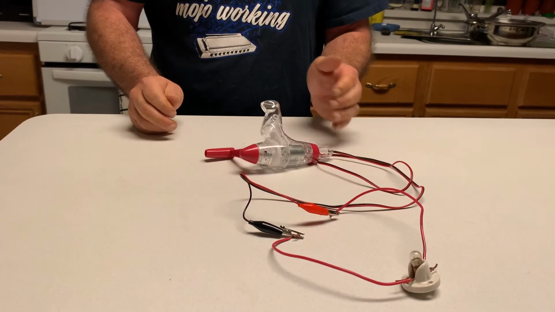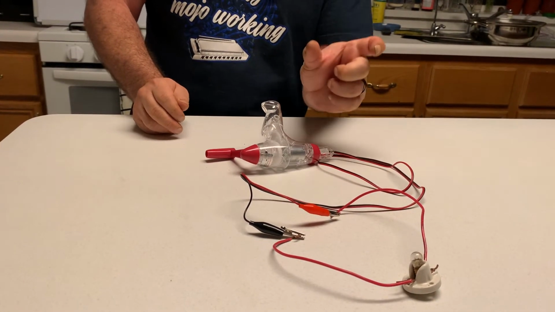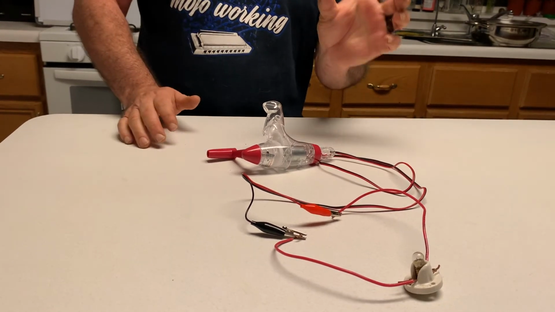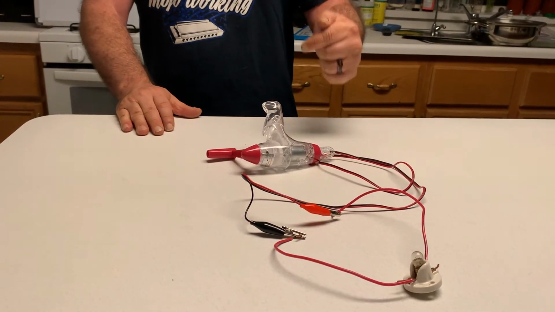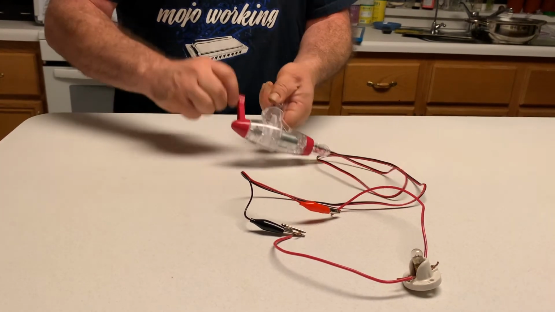Remember, a motor is the exact opposite. A motor takes power. Remember the battery we had and we spun the coil on top? A motor takes power and turns it into motion. A generator takes motion and turns it into power.